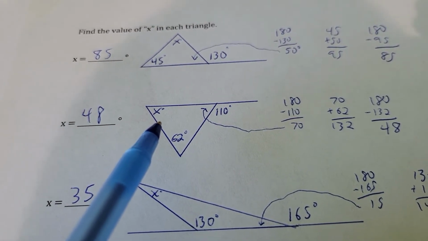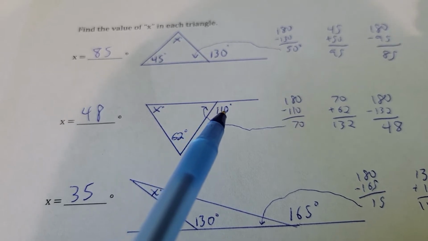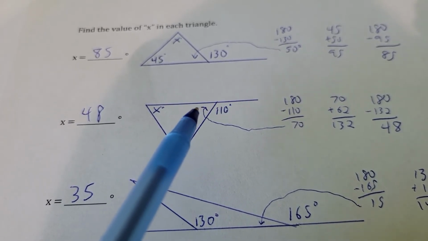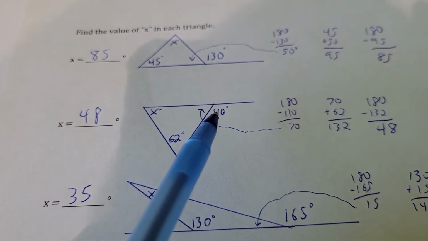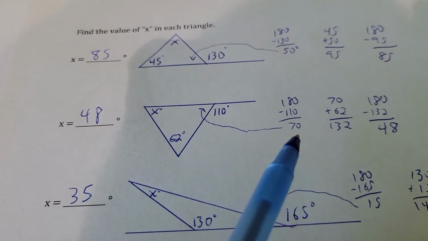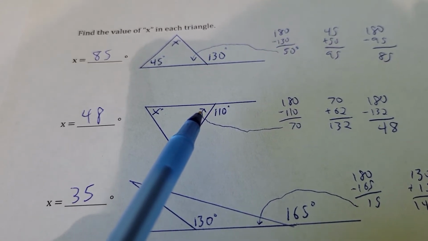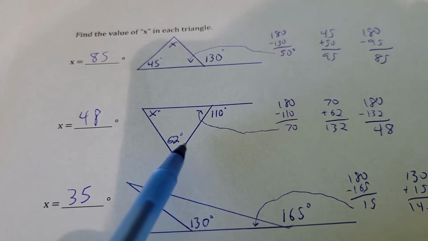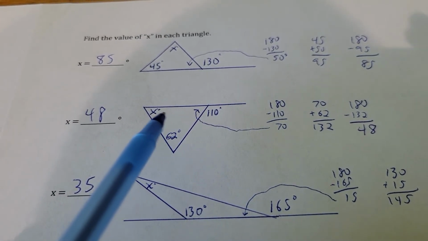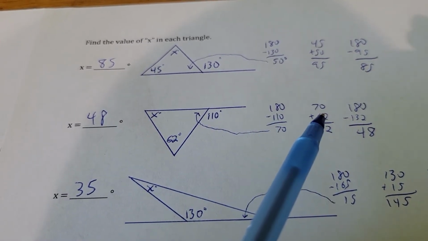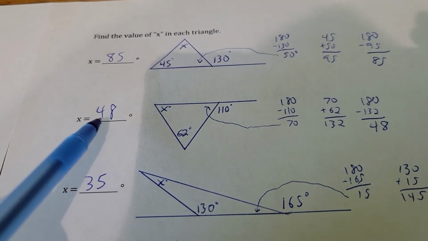Once again, down in this example, x, 62, and a mystery angle have to add up to 180. Well, similar to the last problem, 110 and my mystery angle have to add up to 180 because they're supplementary angles from earlier this year. So I take 180 minus 110. It says that angle is going to be 70. So that little angle right there is 70 degrees. So all I got to do now is take 70 plus 62, add them together, and I get 132. And since all three of these have to add up to 180, I take 180 minus the 2 that I know, 132, and I get 48 for my missing angle.